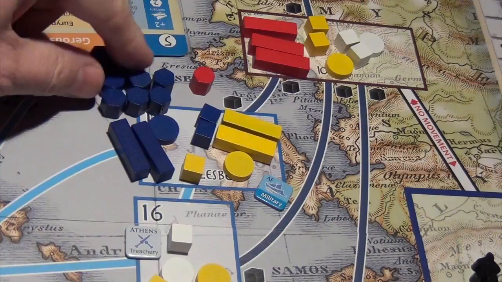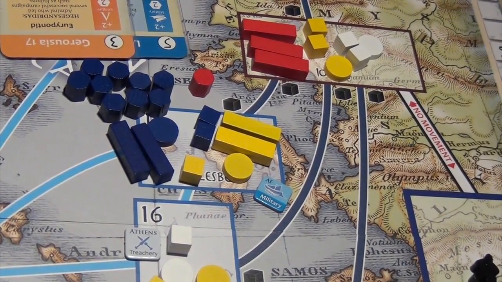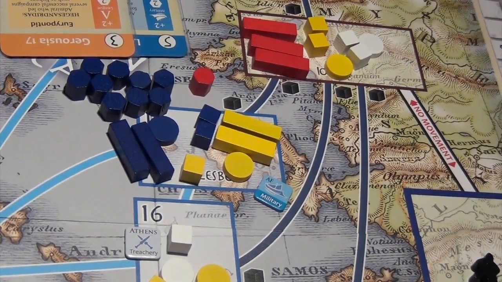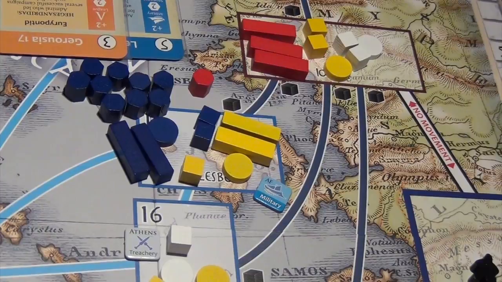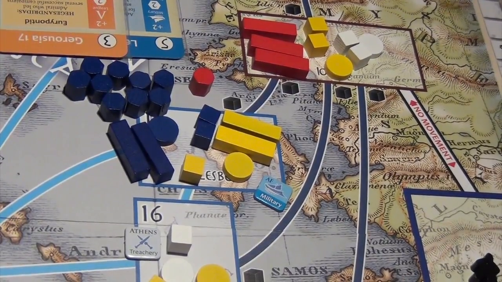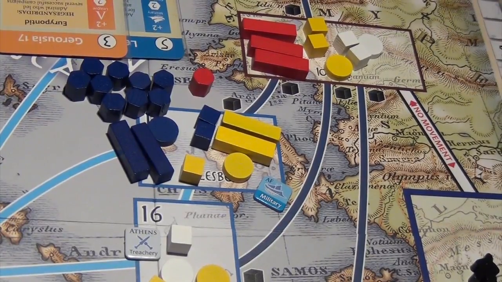I got 9 Strategos. So 6 plus 9, 15, and 5 is 20. So let's remember 20. And I'm actually writing that down so that while I'm talking and doing things, I don't forget the numbers.